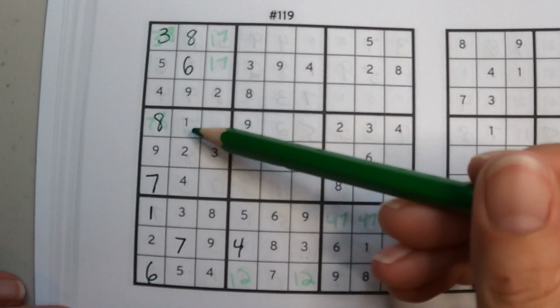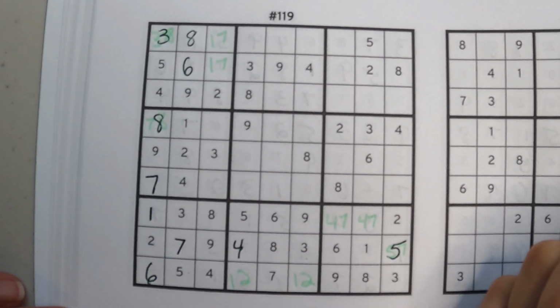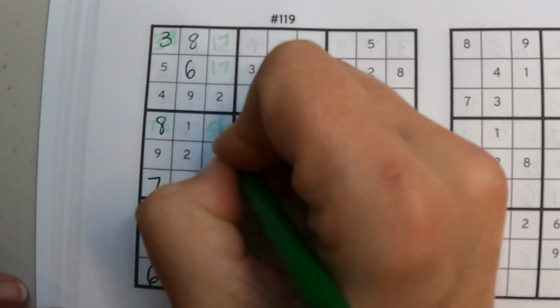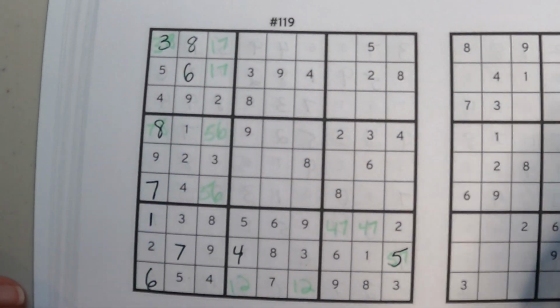For this box, we've got 1, 2, 3, 4. We're missing 5 and 6, and we don't have any help. So 5, 6.